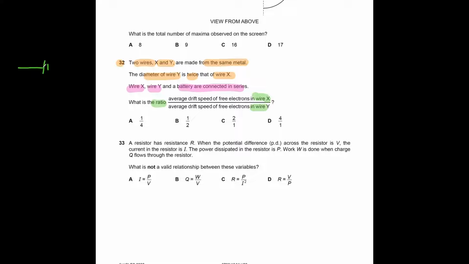Your circuit here is where you have wire X and wire Y connected in series. Let's just say it's like this. This one is X, this one is Y. Okay, so since they mentioned drift speed here, when it concerns drift speed, there's always one equation that you would be using, that one being I = nAqv. And then after that, your area can actually be expanded to become π/4 d² and qv.